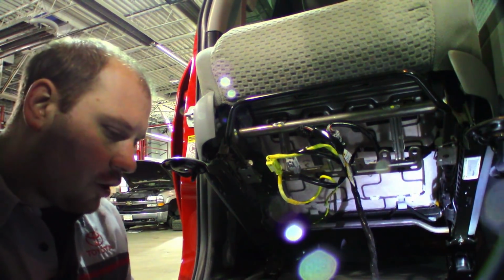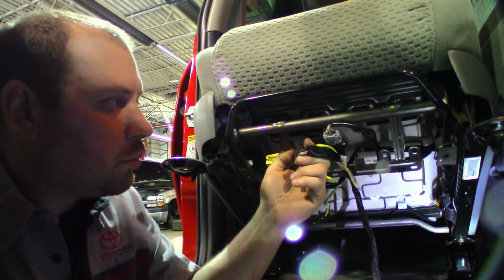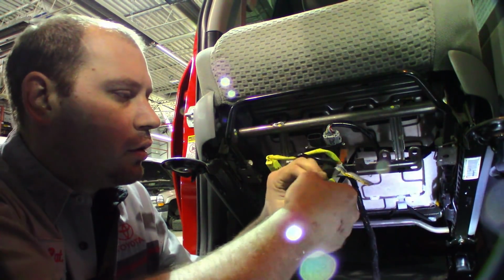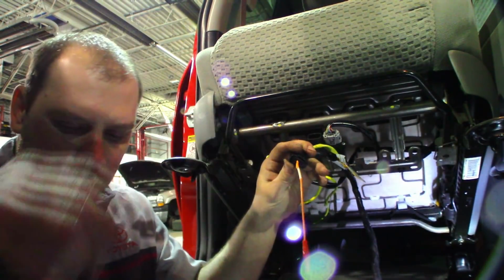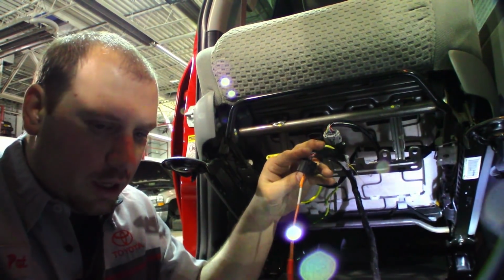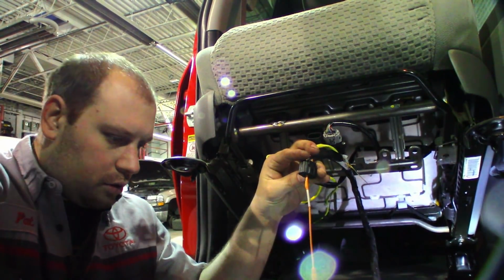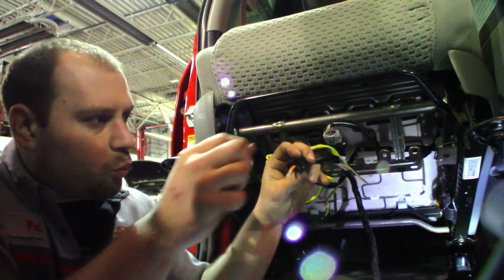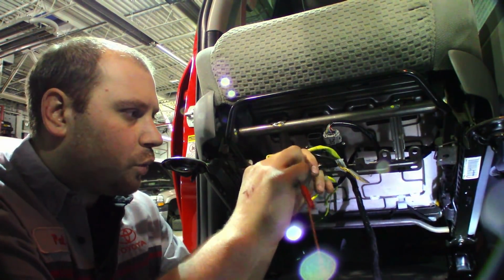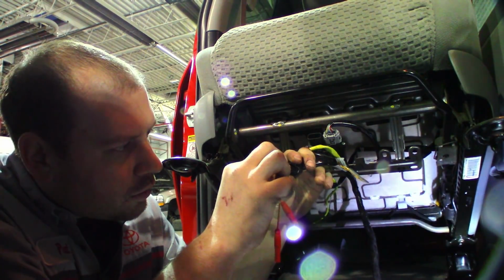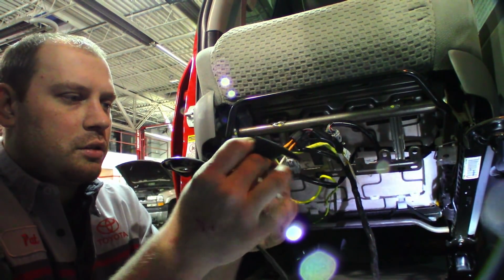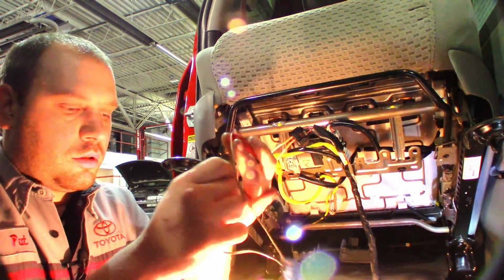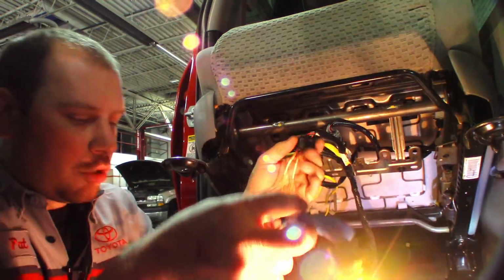My ground wire is going to be a white and black wire, pin 3, and a power wire should be pin 1. It should be a red wire. You see, it lights up my bulb.